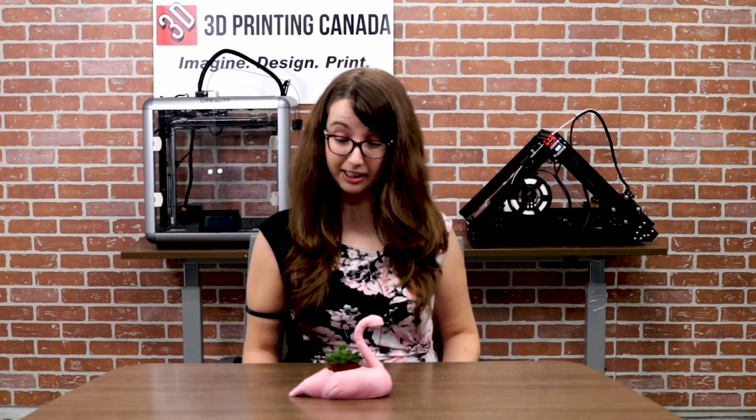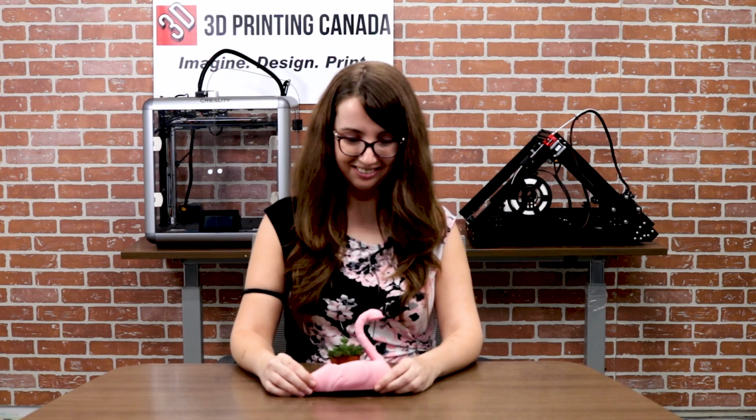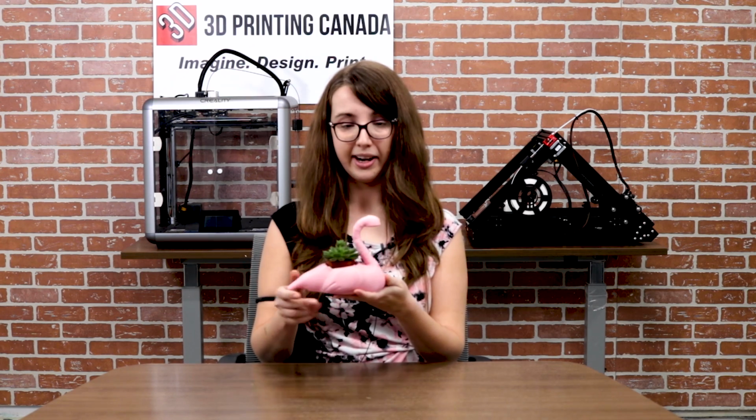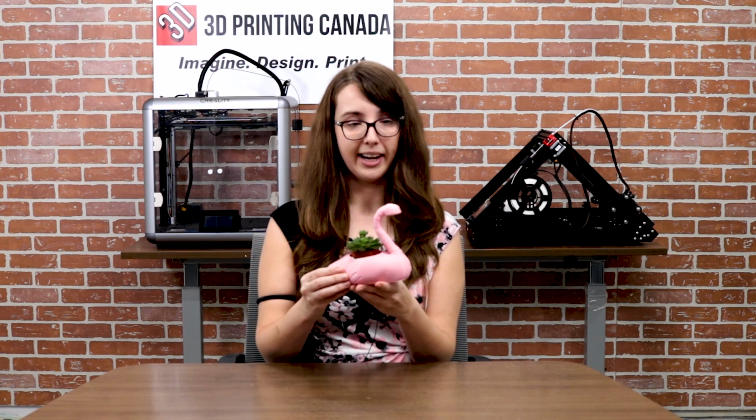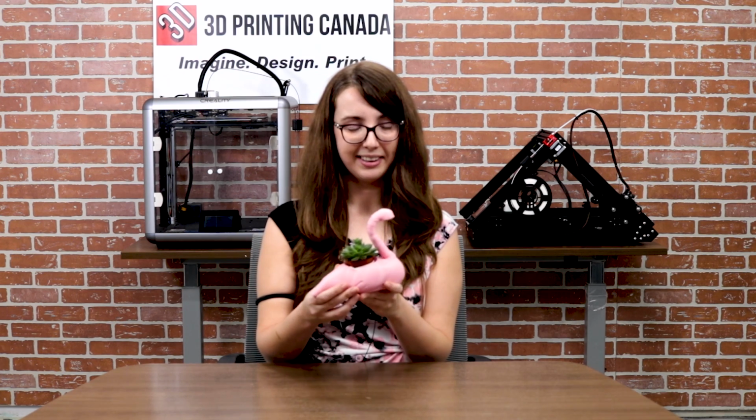Paint 3D is a program that comes pre-installed on like every Windows computer. You probably have it yourself if you do have a Windows computer, and I found recently that it's handy for making 3D objects. And so what I did with this guy is I took a picture of a flamingo and I traced him in Paint 3D to get the general shape of the mesh. And then afterwards I imported him into Blender and added some more details.